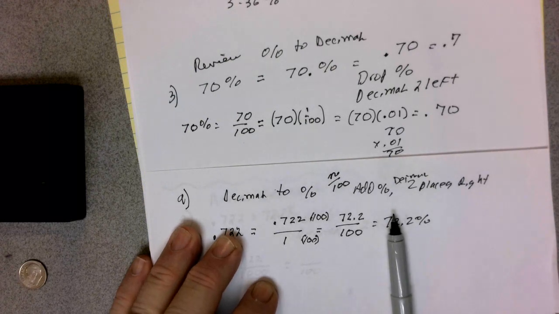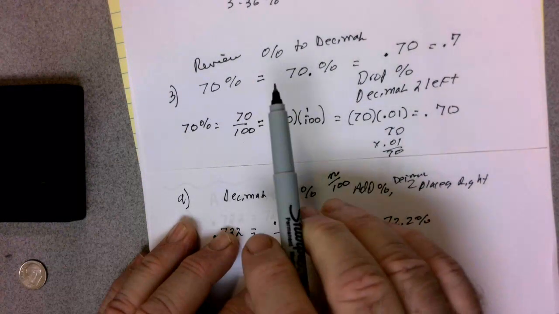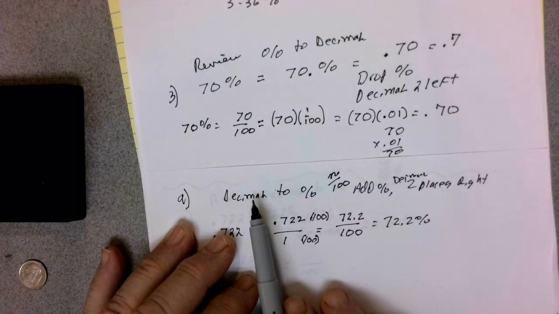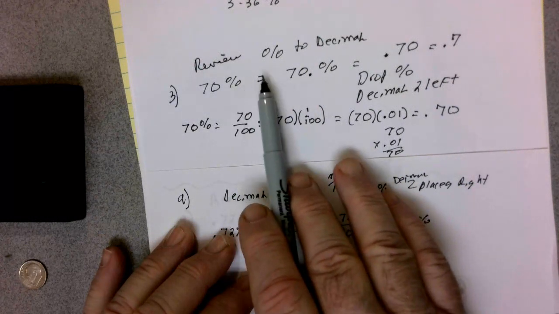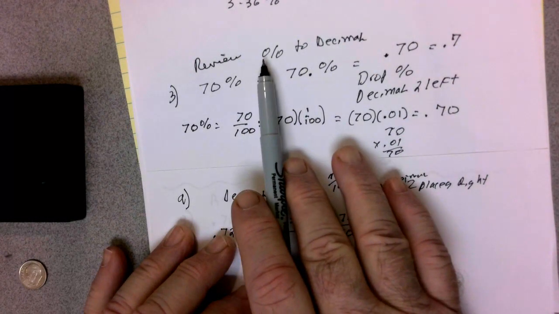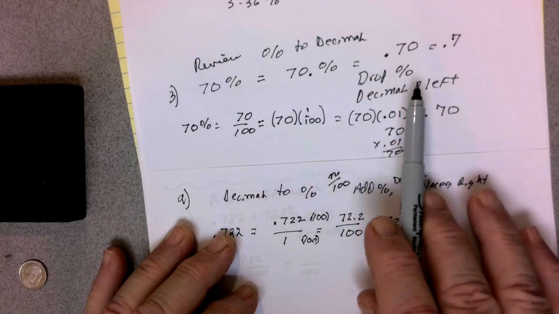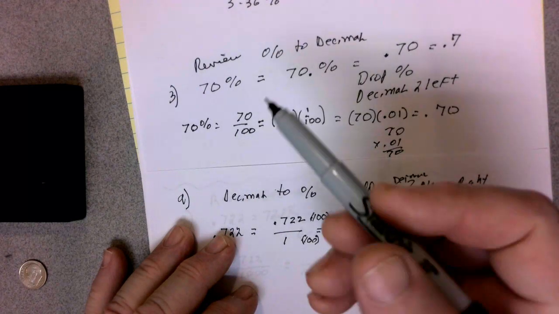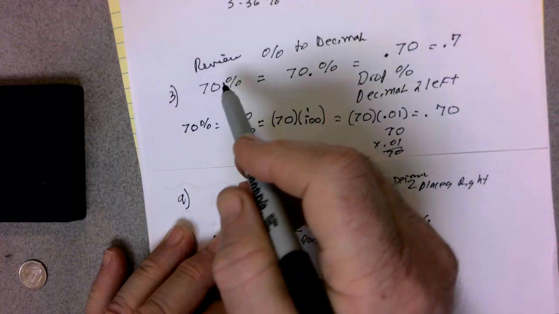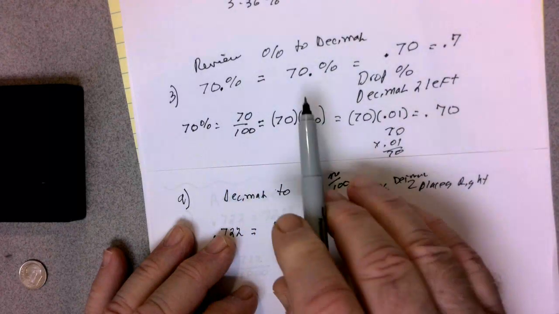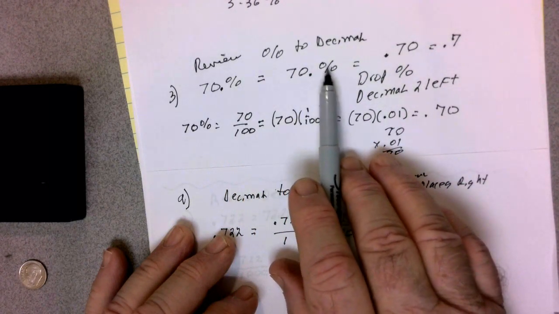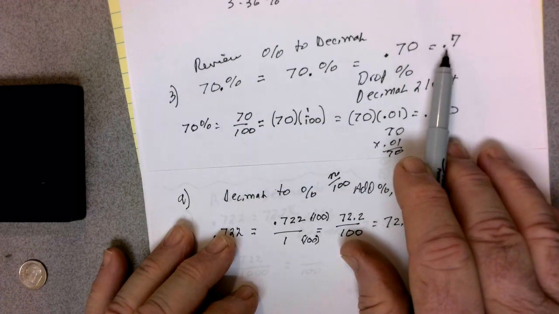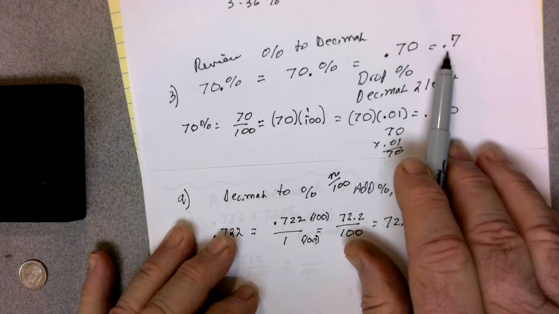So let's just do a quick review. What we primarily did on these problems was we converted percents to decimals, and then we converted decimals to percents. And so in the shortcut method for going from a percent to a decimal, you drop the percent sign and you move your decimal point two places to the left. Now, if you have a whole number as a percent, then you've got an implied decimal point here. So what did we do? We dropped the percent sign and we moved this decimal two places to the left, and we got 70 hundredths, or that could be written as 7/10 as an equal amount.